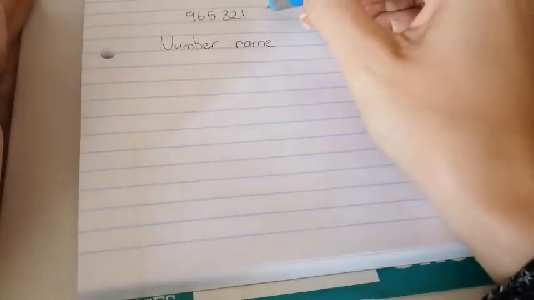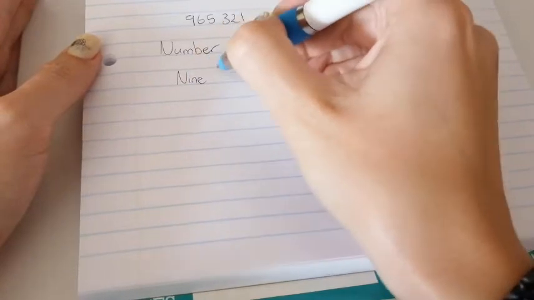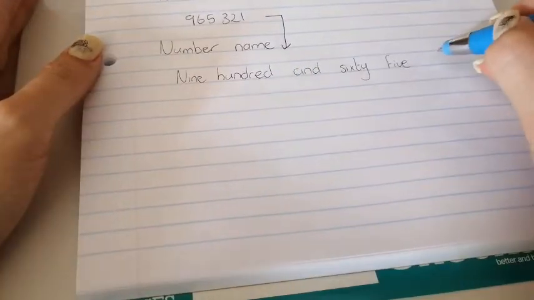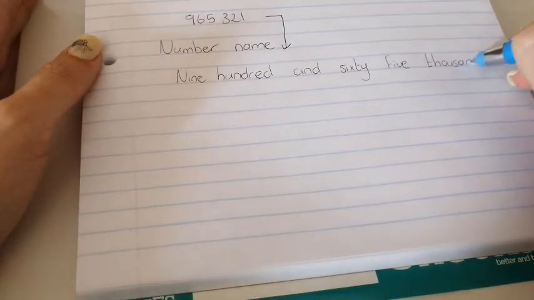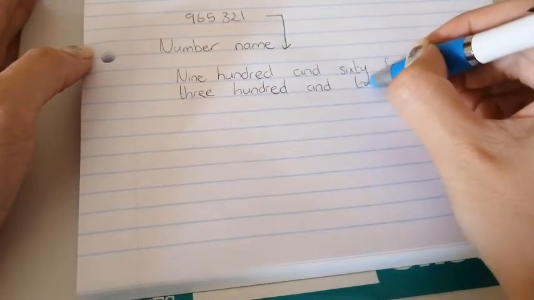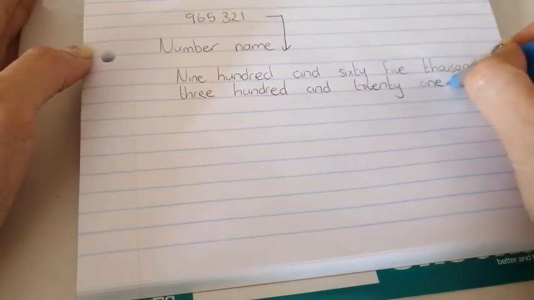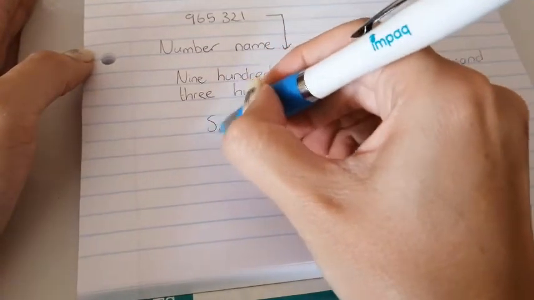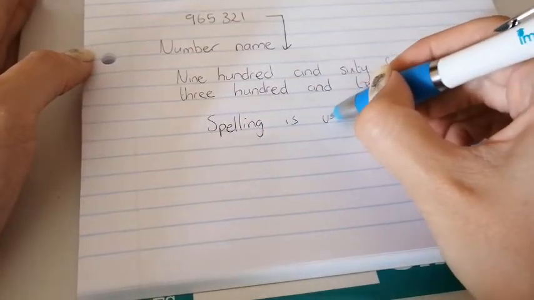Sometimes they'll ask for the number name of that number. So you'll have to write physically in words what the number is. So in this case, write 965,321 in words, exactly like that. And remember, spelling is very important. If you do not know the spelling of your numbers, please go practice it. Ask your mom to help you with it. Make sure that you know all the numbers and how to spell them.